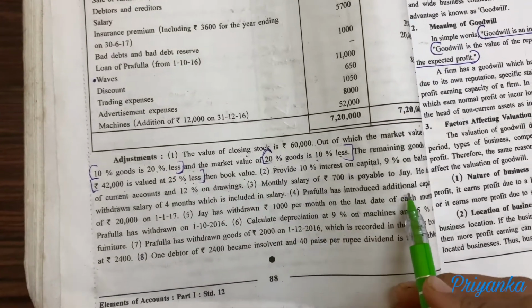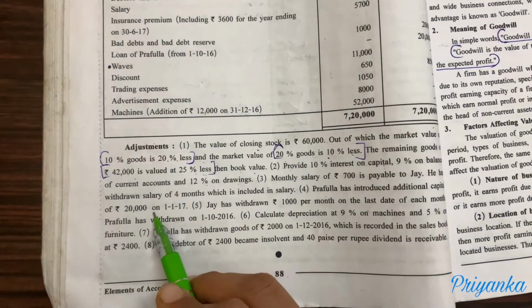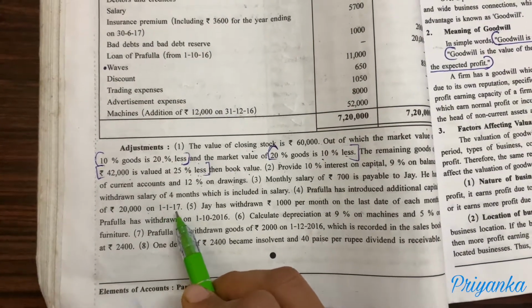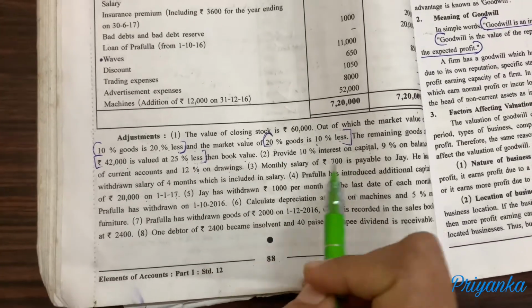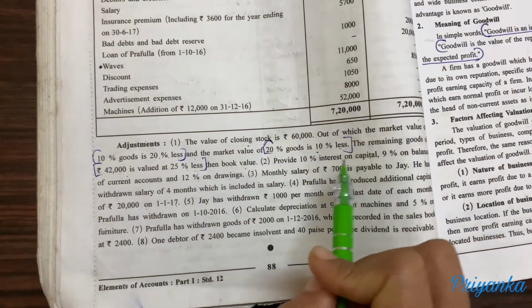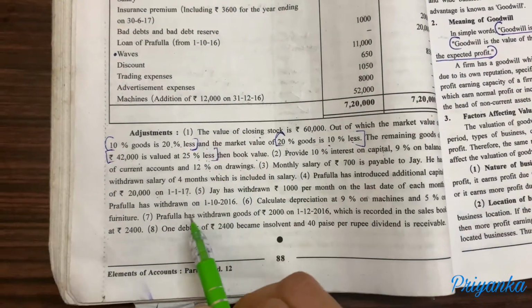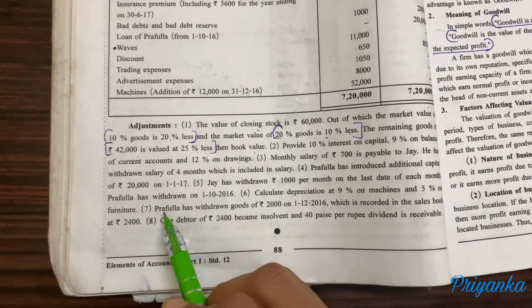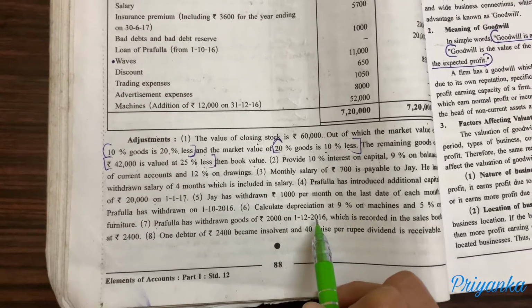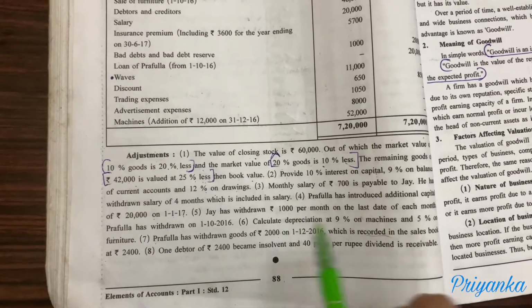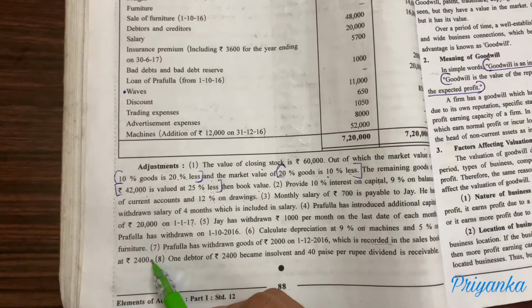Prafulla has introduced additional capital of rupees 20,000 on 1 January 2017. One more: for drawing, as in the second adjustment, they also told you to calculate interest on drawing. Check the seventh one. Prafulla has withdrawn goods of rupees 2,000 on 1/12/2016, which is recorded in the sales book at 2,400.